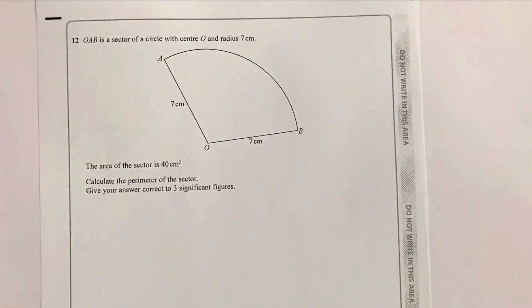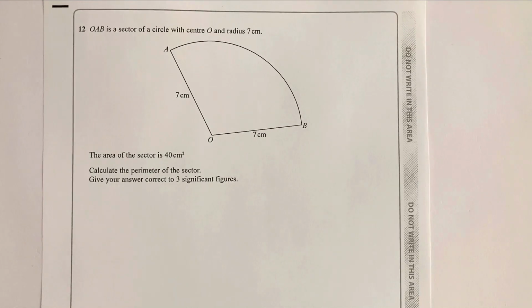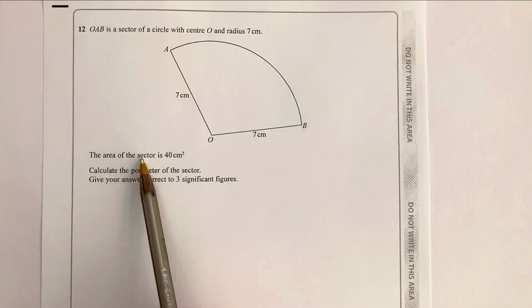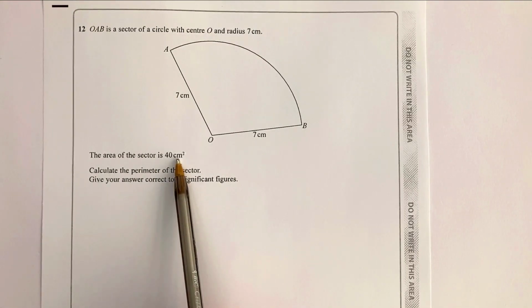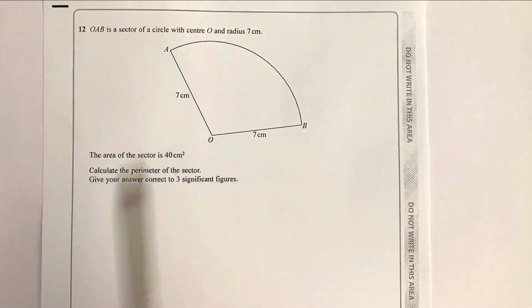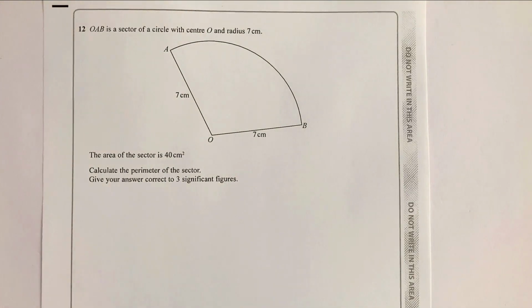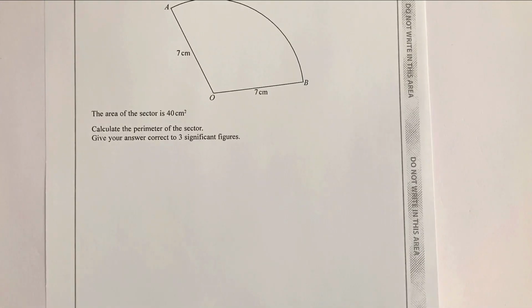Okay, so this particular question asks us to work out the perimeter of the sector. Now it's going to take a little bit of time to work through this, but basically it tells you the area of the sector is 40 centimeters squared. So this is this area here. Well, the question is, how do we find that information out?